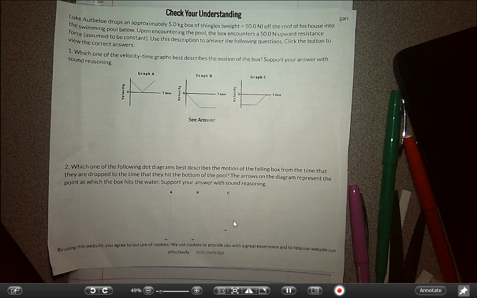So what does that mean? When we say we have 50 Newton down and 50 Newton up, you have to think about it. Use this description to answer the following questions. Which of the velocity time graphs best describes the motion of the box? So what does it say?